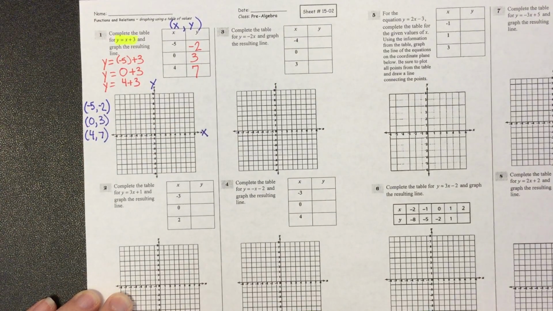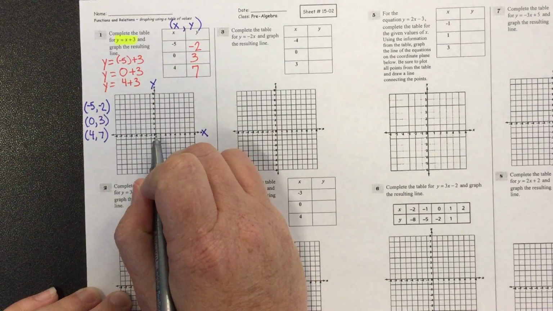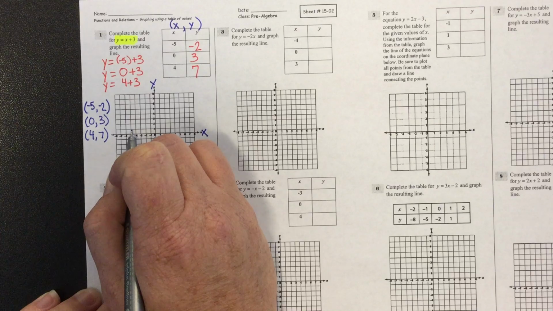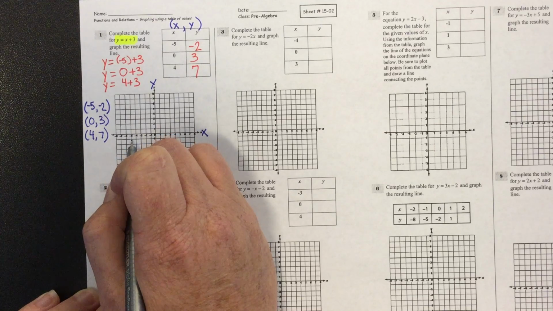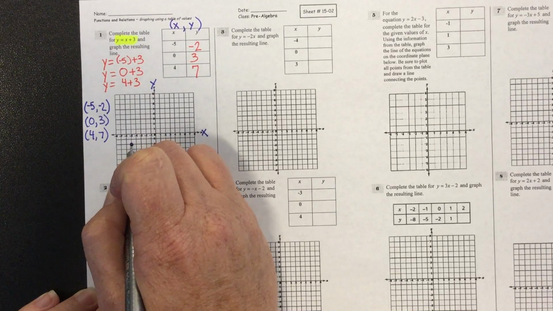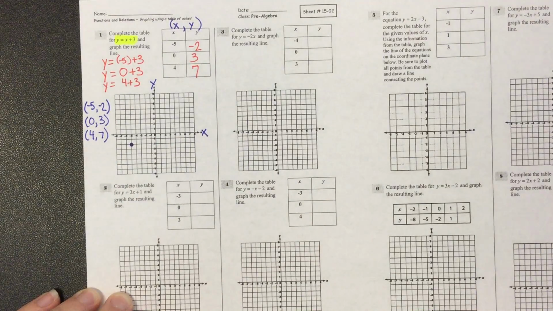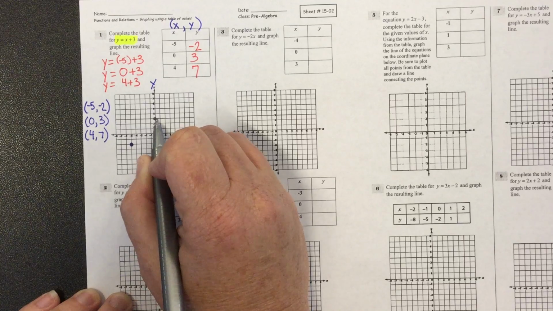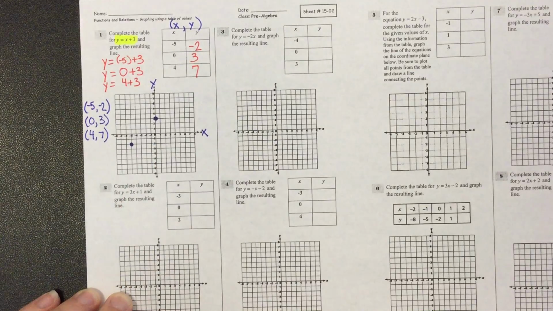Now can I plot those? Yes. Absolutely. Negative 5, over to negative 2. Oh, that's got to go down. And bam. 0, 3, up to 3, bam.